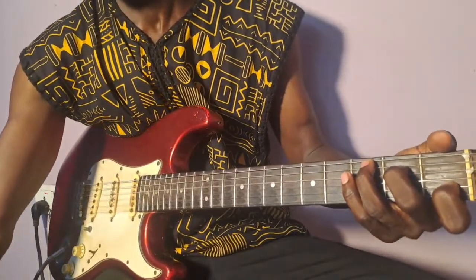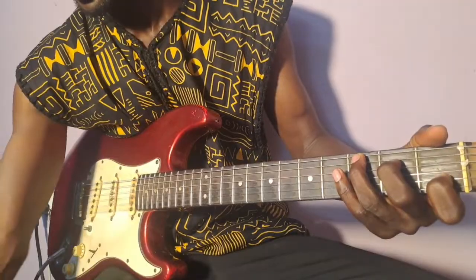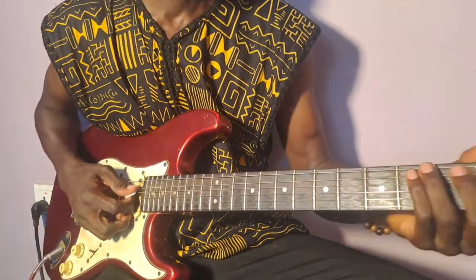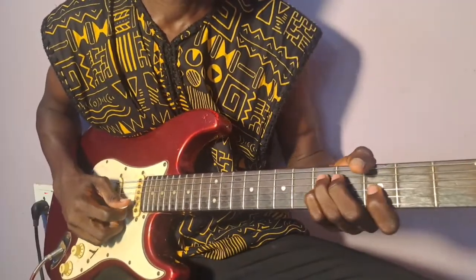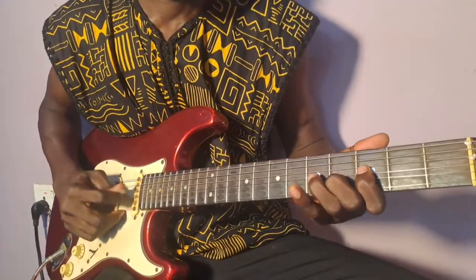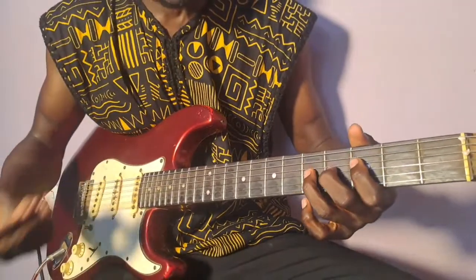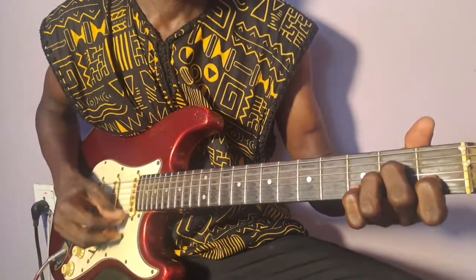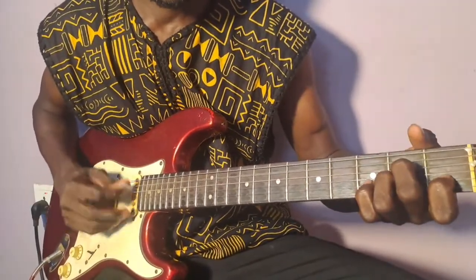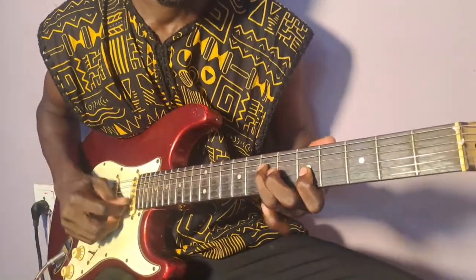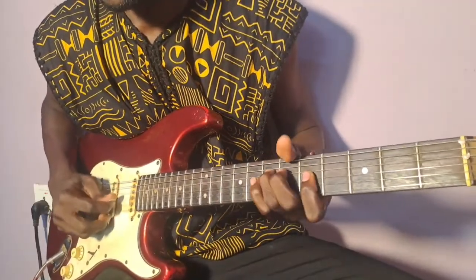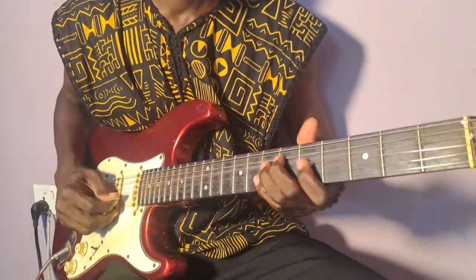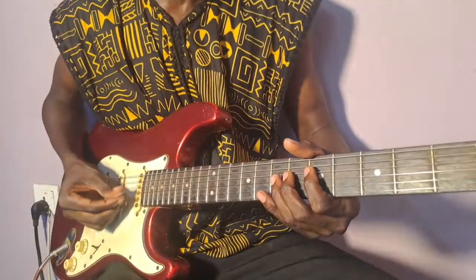Sometimes the amplifier and how you play, the player you play, makes it depend on the chord. So let's say different tonation.